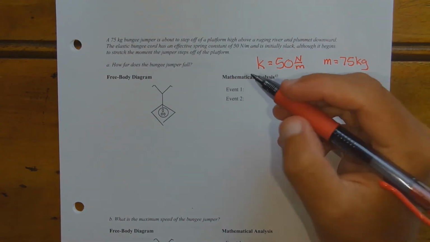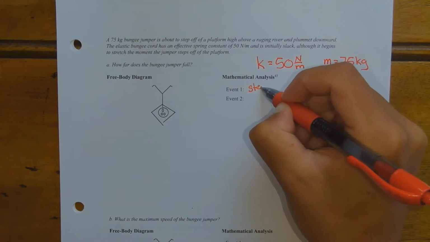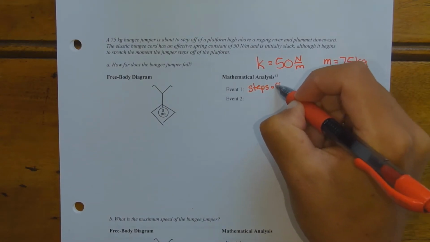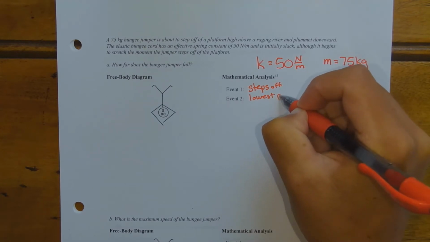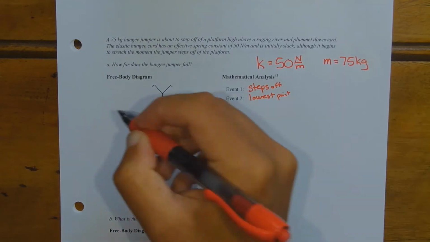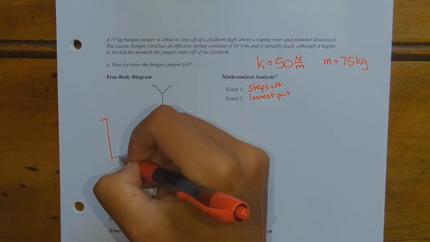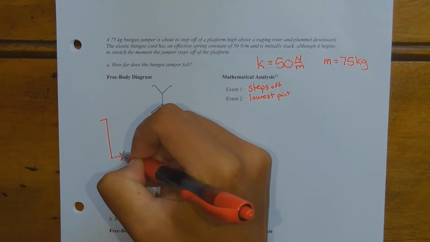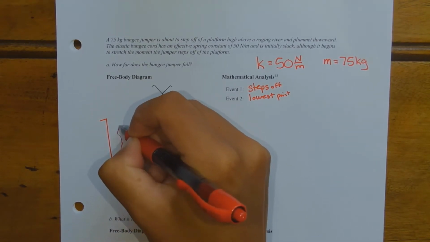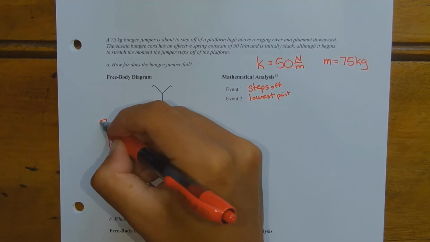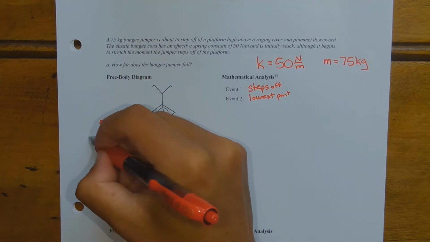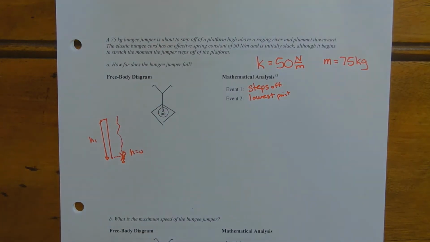So event 1 is when the jumper steps off the platform. Event 2 is at the lowest point. Let's say that at the lowest point, the height is equal to 0. So I am looking here for h1.